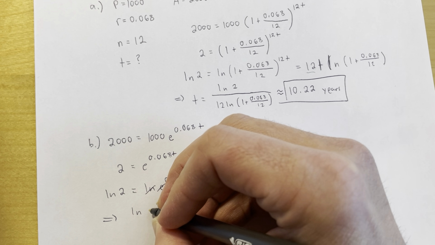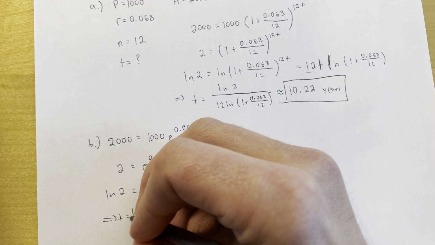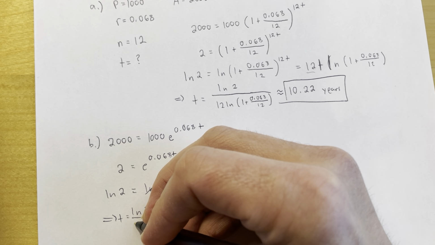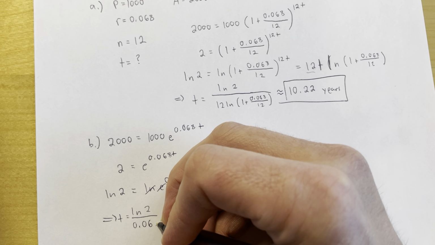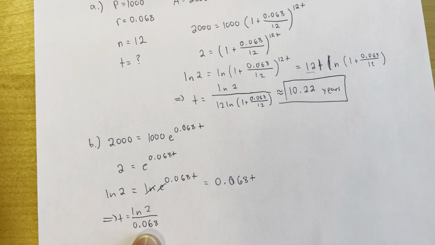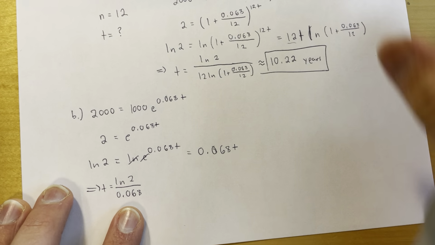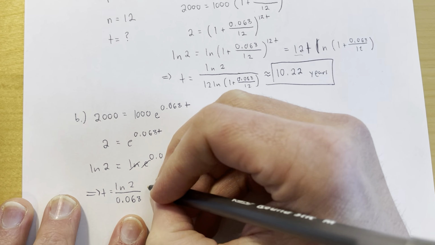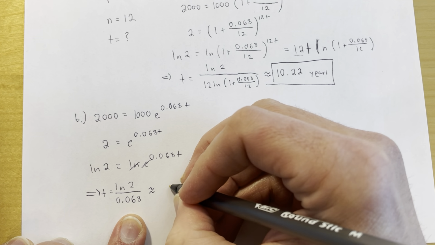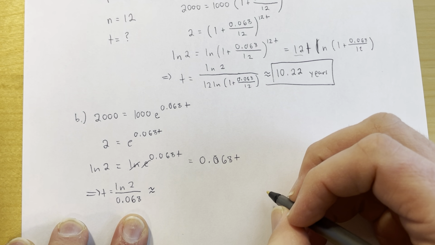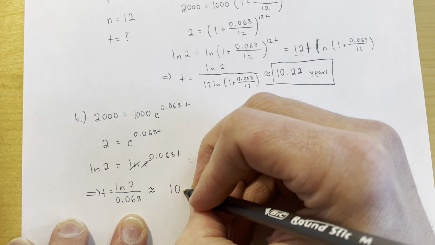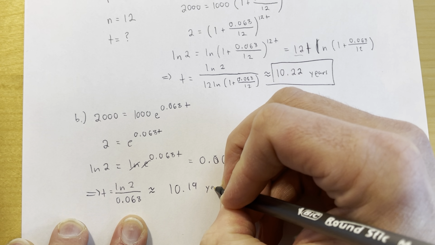I get t equals the natural log of 2 over 0.068. And again, a little less to punch into your calculator, but that's what you're going to do next. You're going to plug that into a calculator. And I get t is approximately 10.19 years.